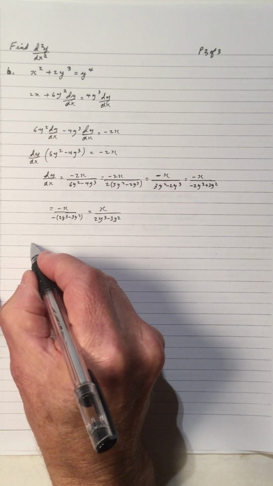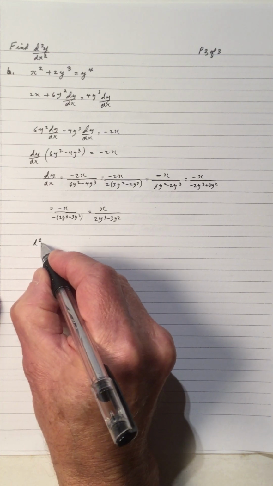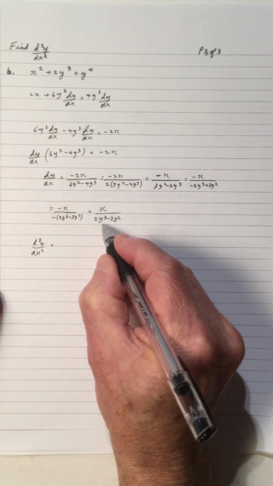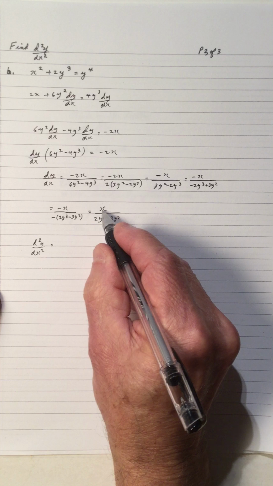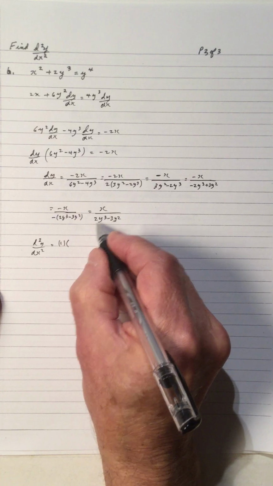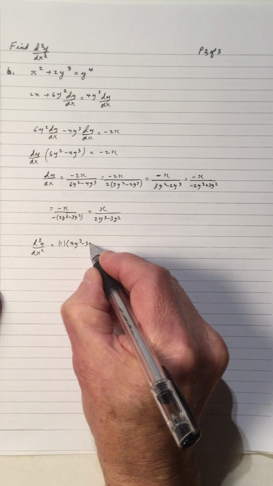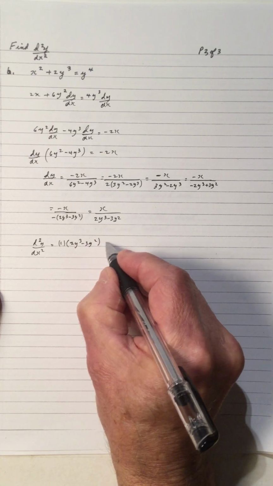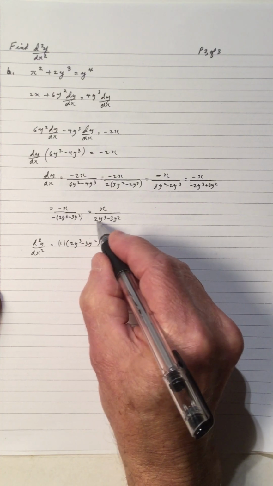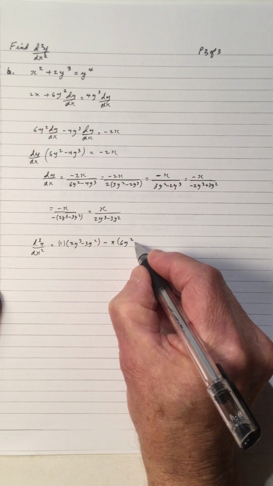Now let's do d dx on this. So d dx gives you d squared y dx squared, and we do d dx on this expression. So we do the derivative of f, which is 1, times g, which is 2y cubed minus 3y squared, minus x, and the derivative of 2y cubed is 6y squared, minus 6.